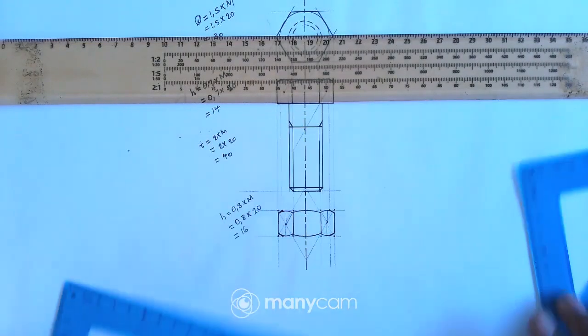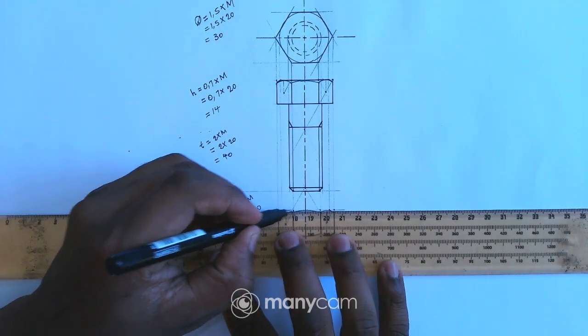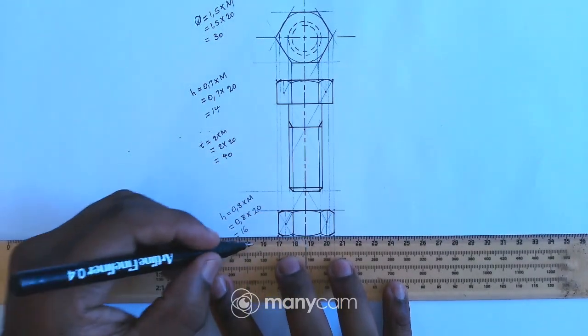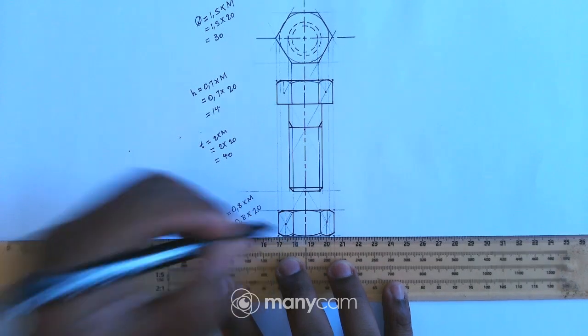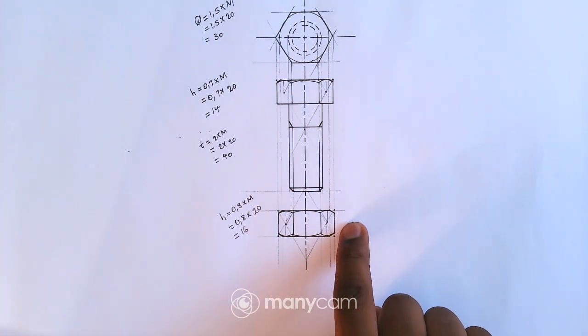Please, you must always add those lines. Then now I can just join the points. Just like that, I'm done drawing the bolt and the nut.